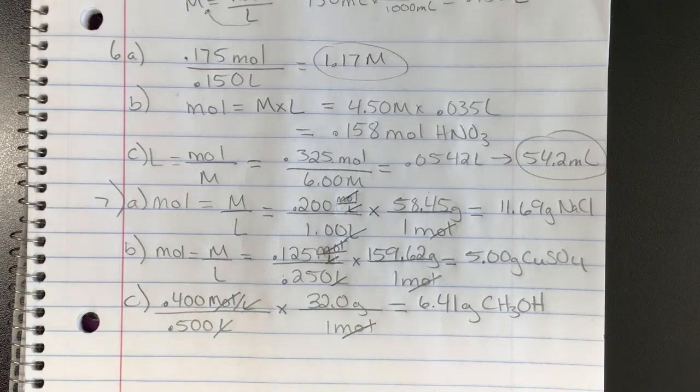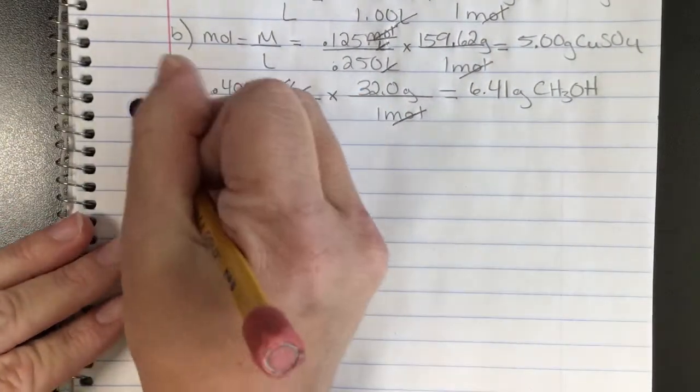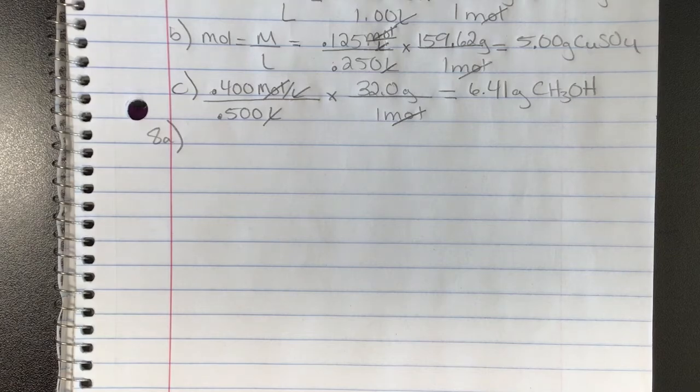Okay, that was number 7. Now number 8. Okay, number 8A. On this one, we're calculating the molarity of the ions. So just because it's an ion doesn't mean anything. We can still do the exact same thing. So they're giving us grams and volume. And so to find the molarity, we need moles and liters.